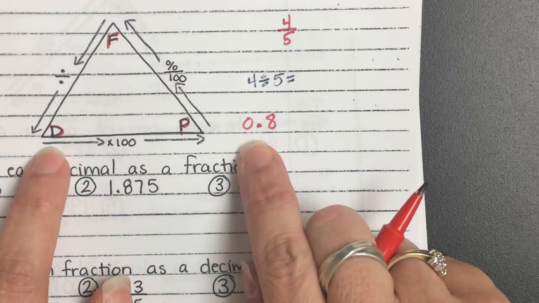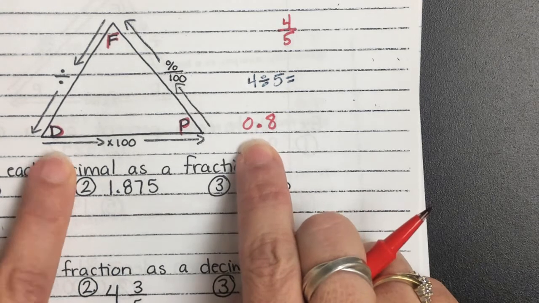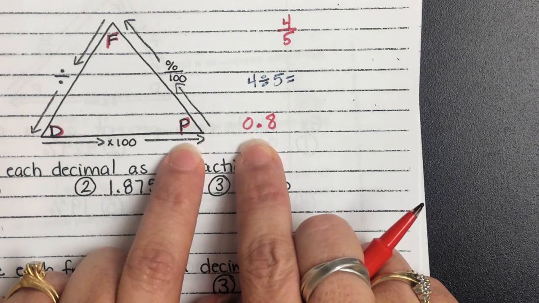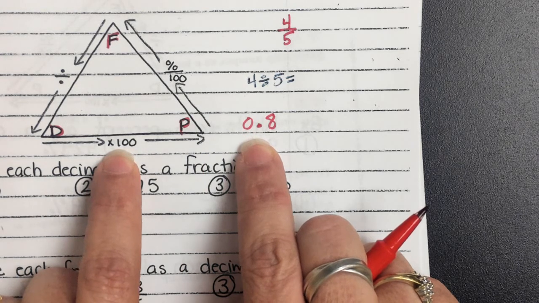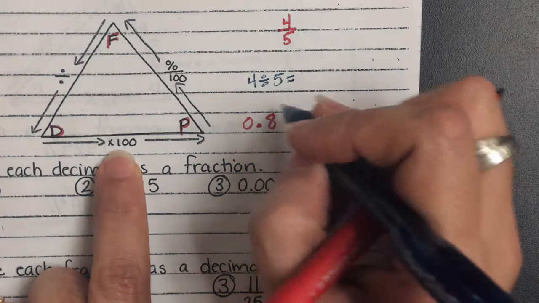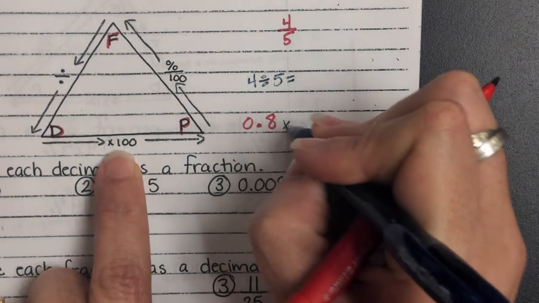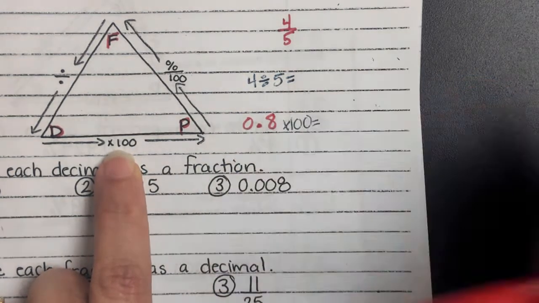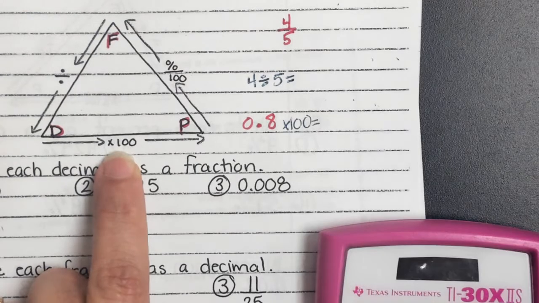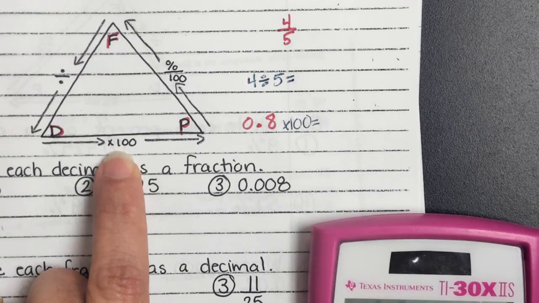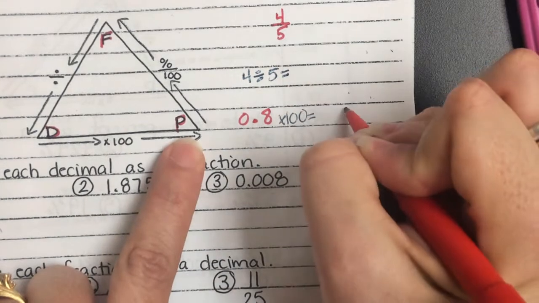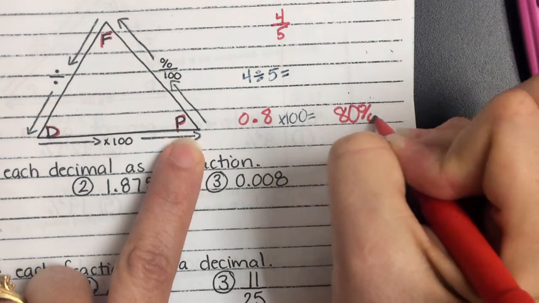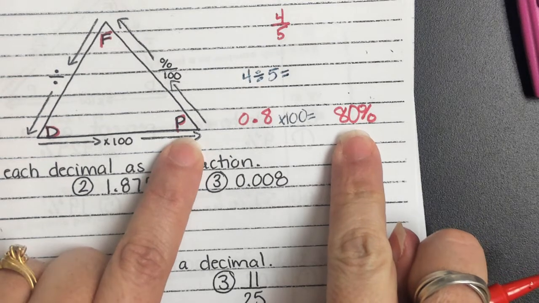Now, let's say the teacher says, I want you to change it to a percent. So I'm going to do times 100. So in my calculator, I take 0.8. I do times 100. And it's 80. Now think about it. Make sure you add the percent sign, because it is a percent.